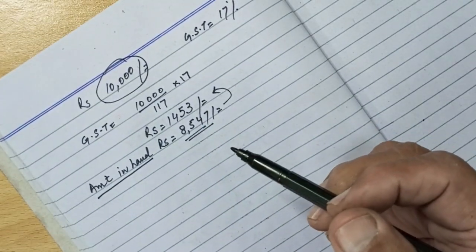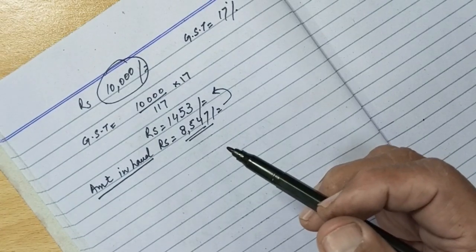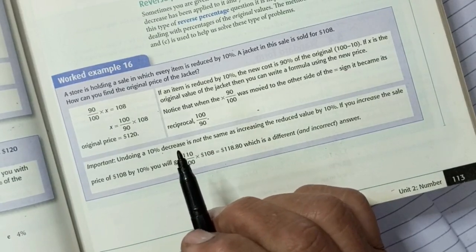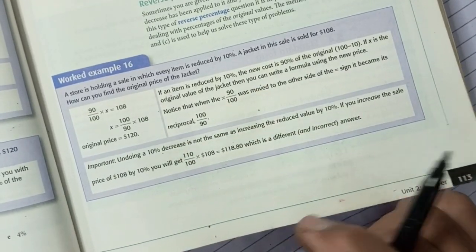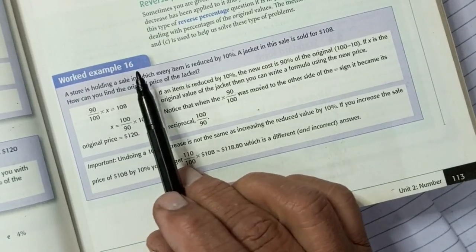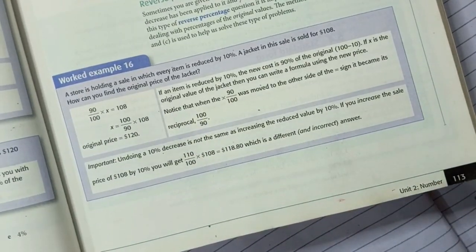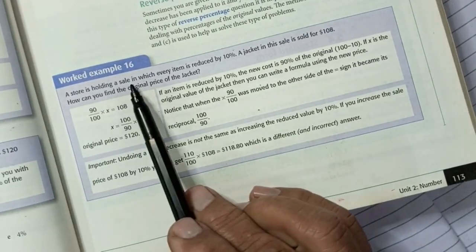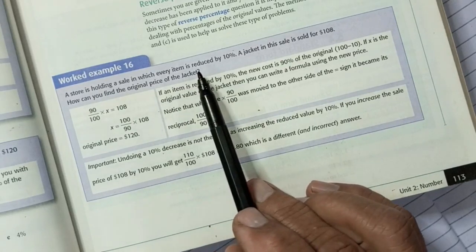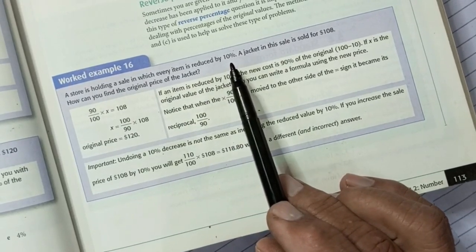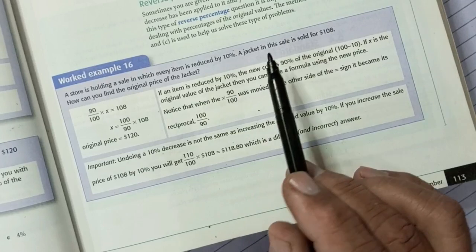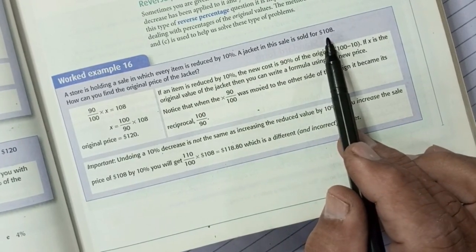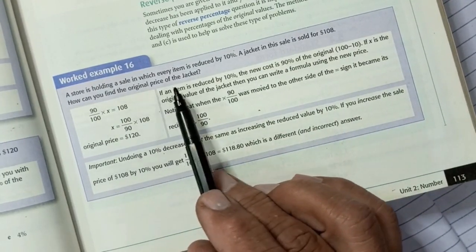So let me do one more example from your book, and it will be more helpful for you to understand this logic. Now, this is worked example 16 and the page is 113 of the book I showed you. A store is holding a sale in which every item is reduced by 10%. Now, there is a jacket in this sale which is sold for $108. How can you find the original price of the jacket?